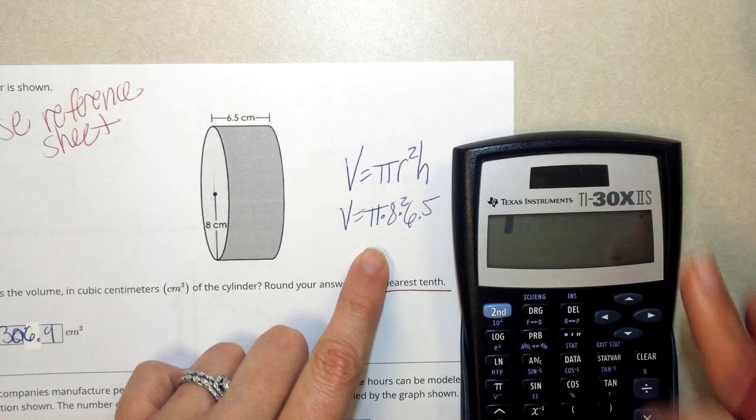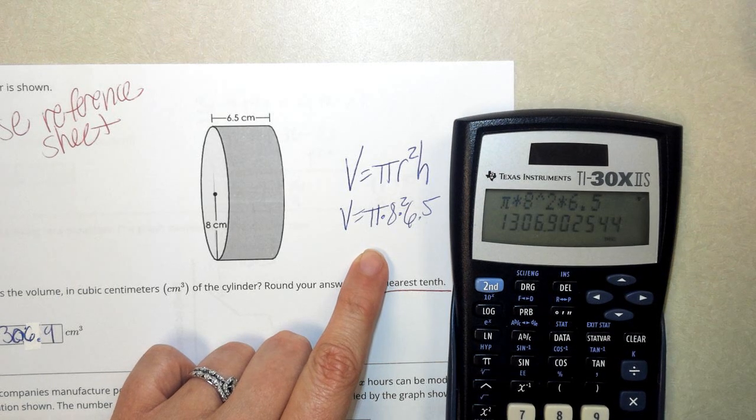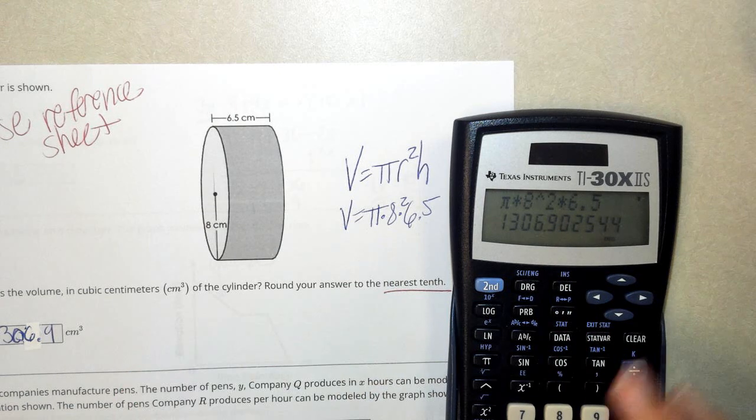When you do this, make sure you know where your pi button is, times 8 raised to the 2nd power times 6.5. And you do have to round. You look at the 9, behind it was a 0, so we know it stays as a 9. Okay?